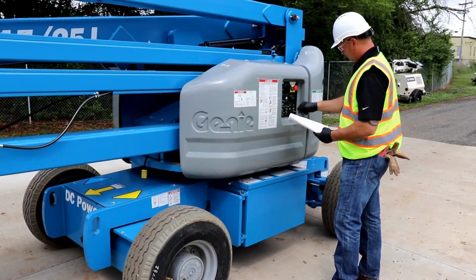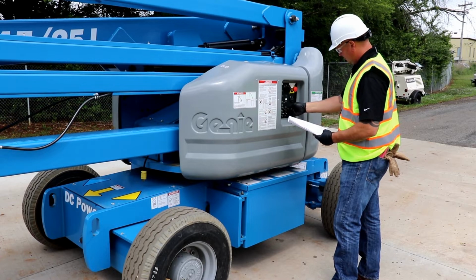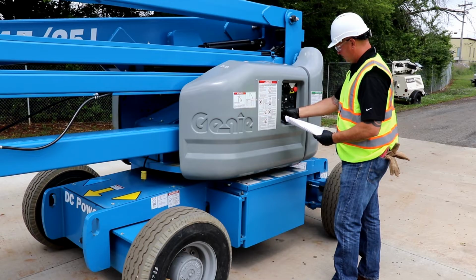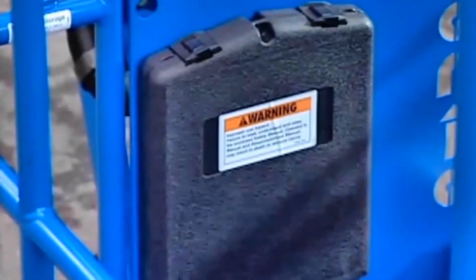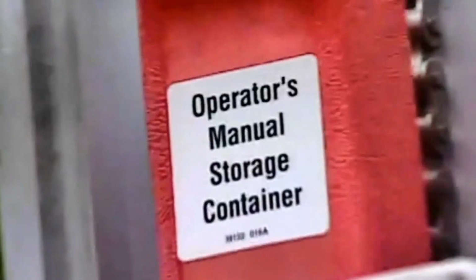The operator's manual and any other manuals provided by the manufacturer are considered a permanent part of your machine and should remain with the machine at all times. Consult these manuals when you require specific information for your model of mobile elevating work platform.